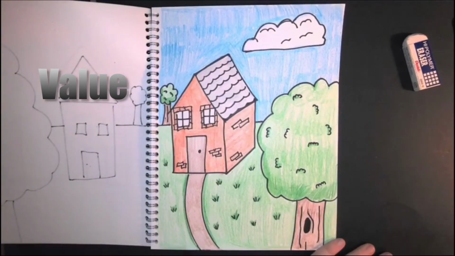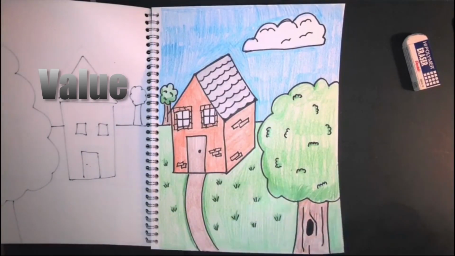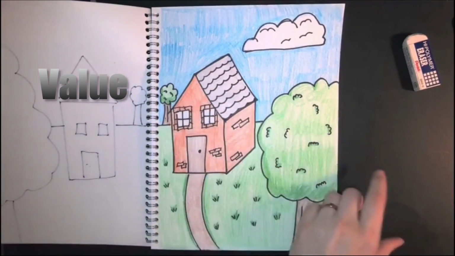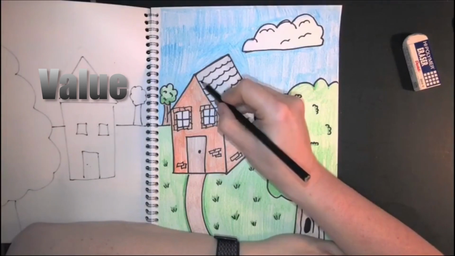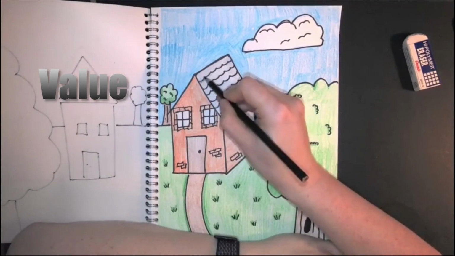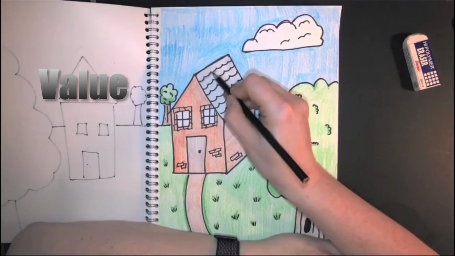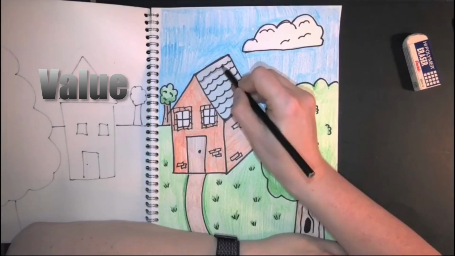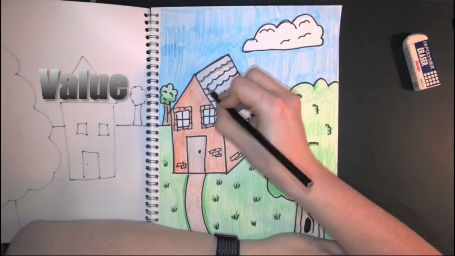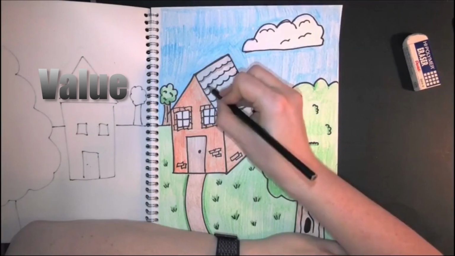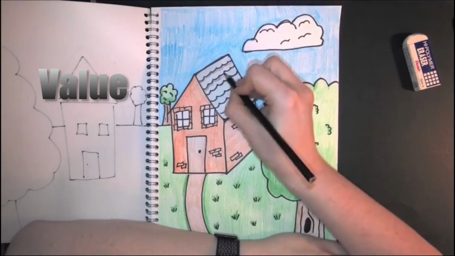So let's look at the roof. The roof is gray. So I'm going to take a dark color and I'm going to go along, again, the bottom, and I'm making it darker to make it look like it's the bottom of the shingles.